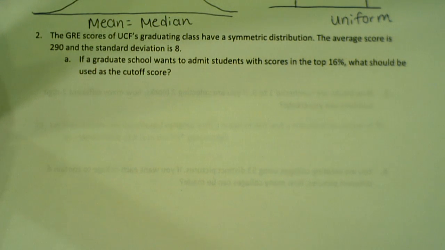So what kind of problem does this sound like? We're back to chapter 2. We had empirical rule and Chebyshev's rule. Which one does this sound like? It's empirical rule.